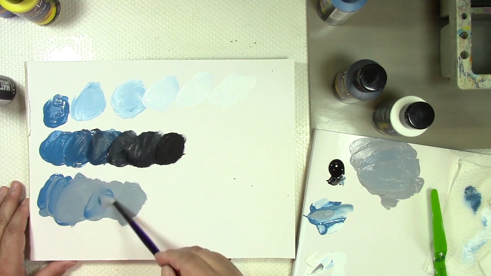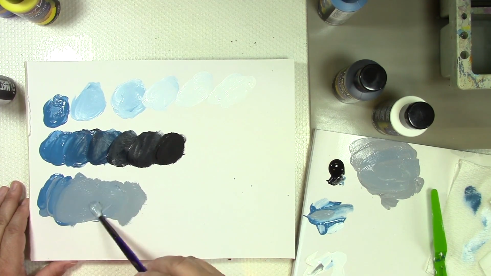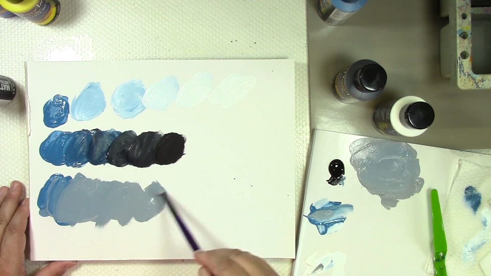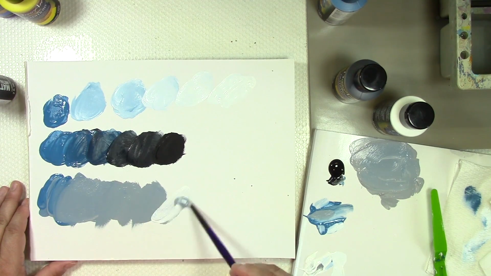So how does this help you with mixed media? Well, we don't have as much. Let me just add some white to that so you can see what's really going on. She still has a blue tint.